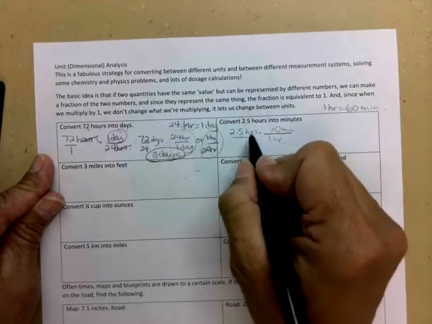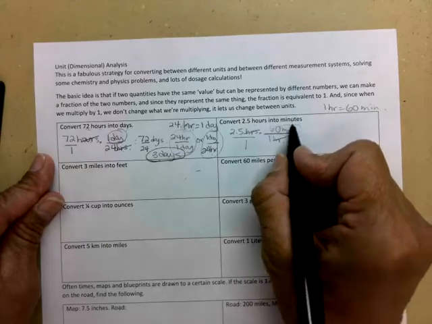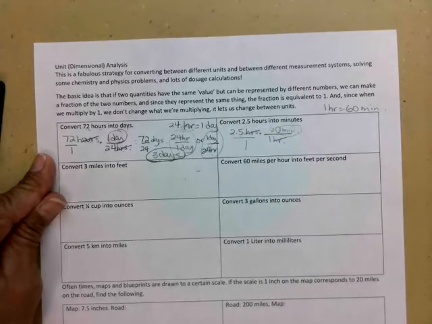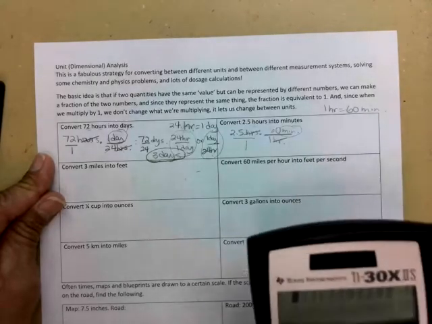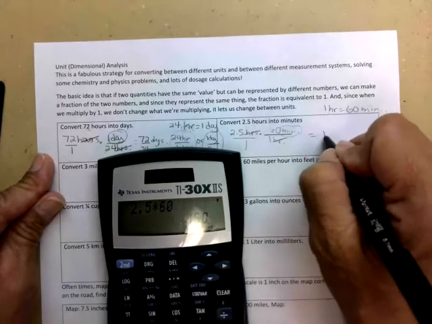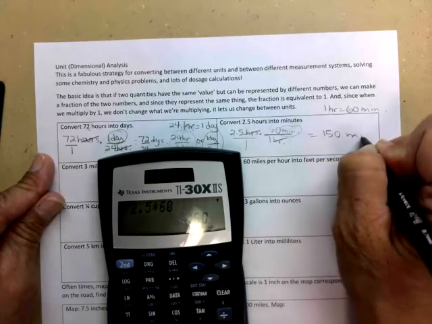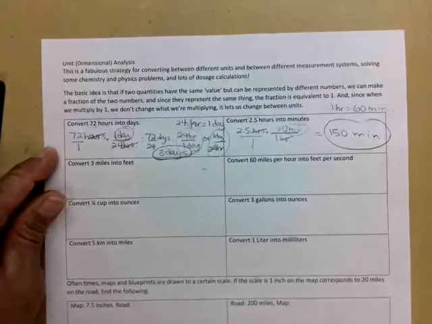The hours can cancel. I'm left with minutes, which I wanted. Not feeling like I want to do that arithmetic. So 2.5 times 60, 150 minutes. Okay, it's super important that you keep writing your units down.